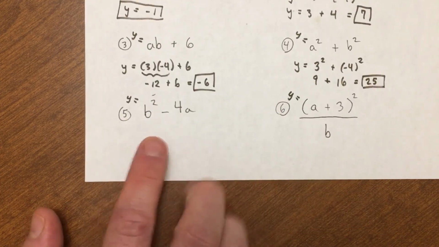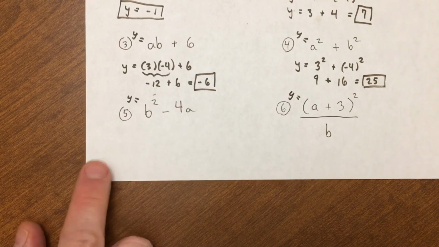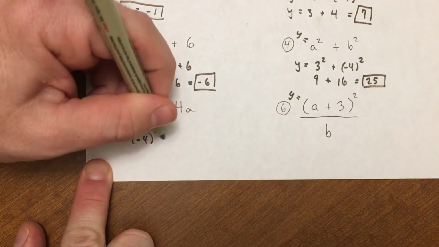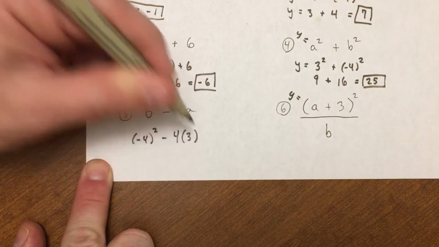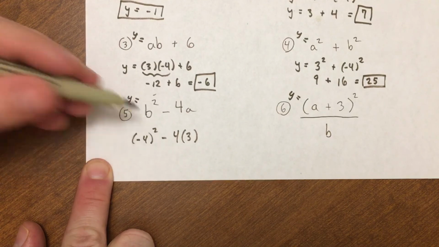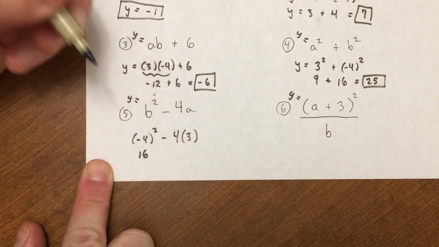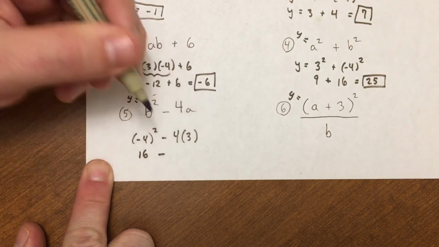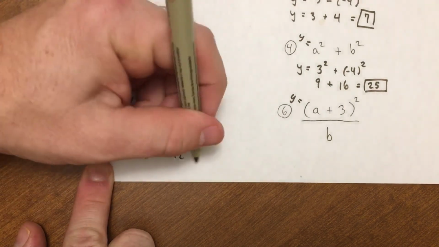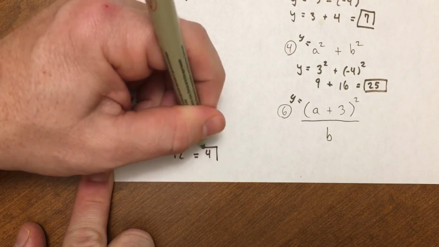Now the last two down below. So b squared minus 4a. So that's negative 4 squared minus 4 times 3. So let's see, negative 4 times negative 4 gives us positive 16, minus 4 times 3, which is 12. 16 minus 12 gives you 4.